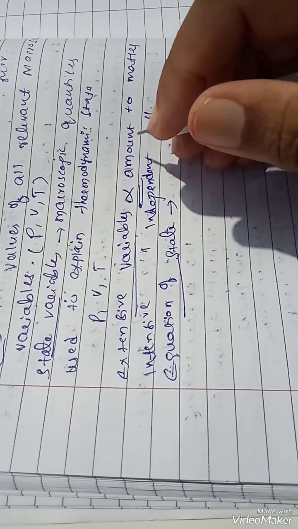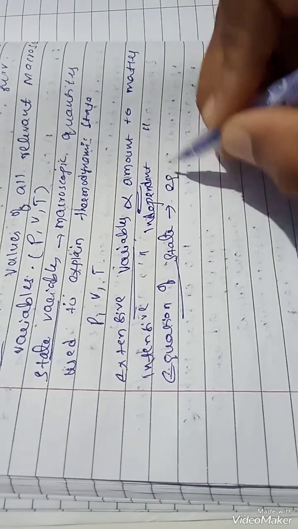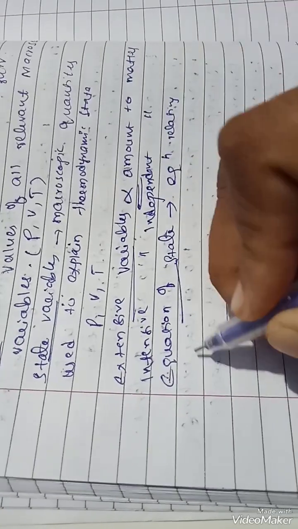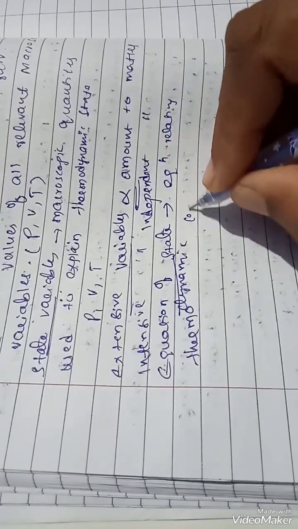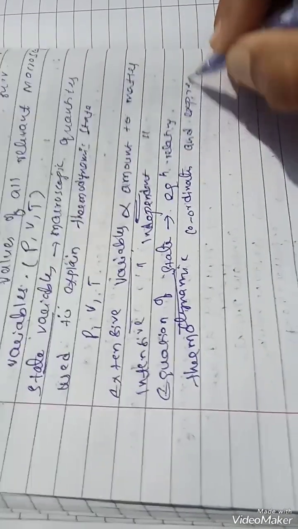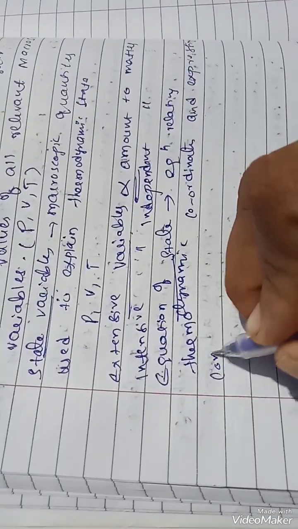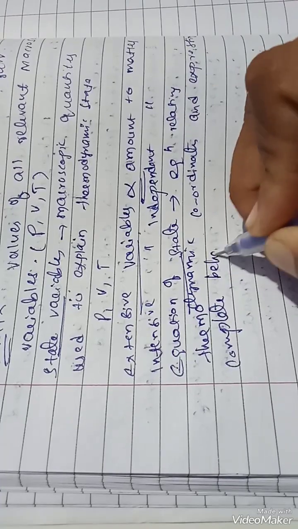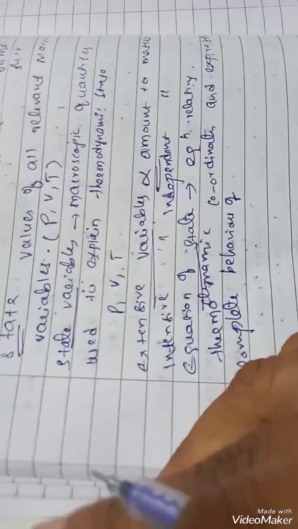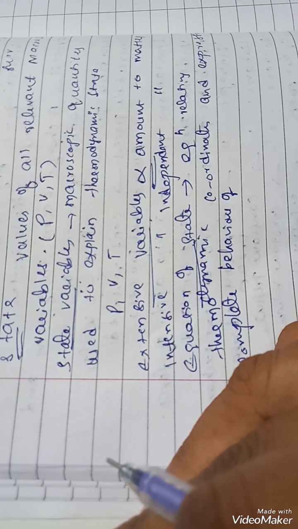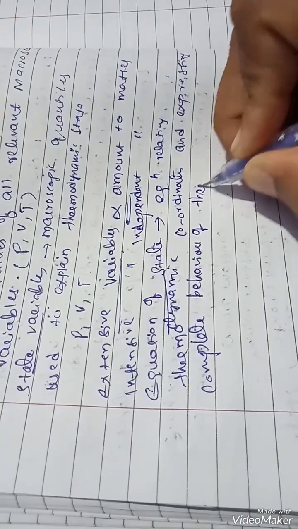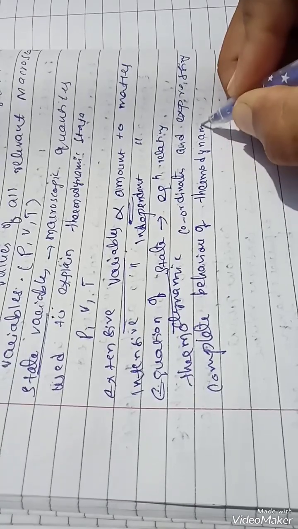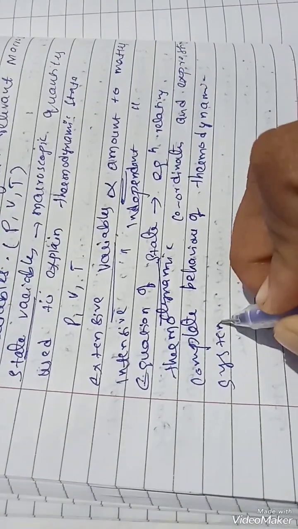Equation of state is nothing but an equation relating thermodynamic coordinates or variables, and expressing the complete behavior of a thermodynamic system in equilibrium.